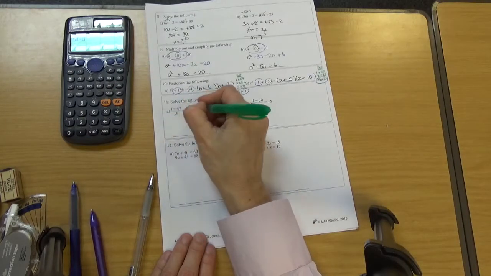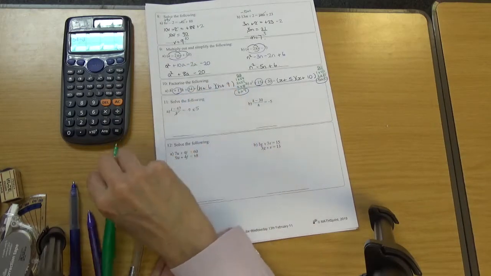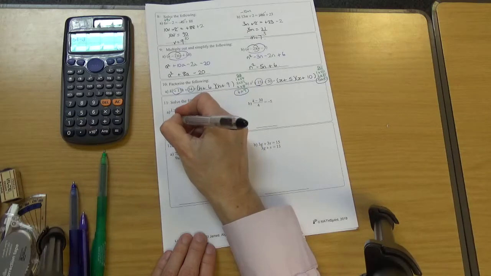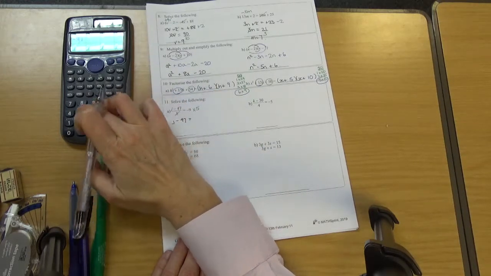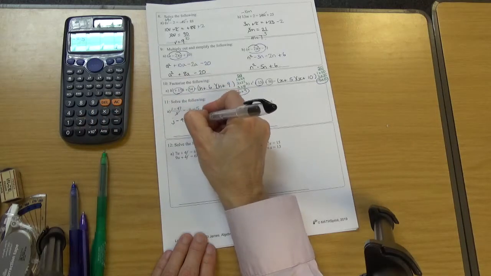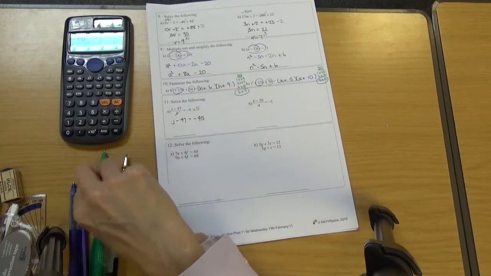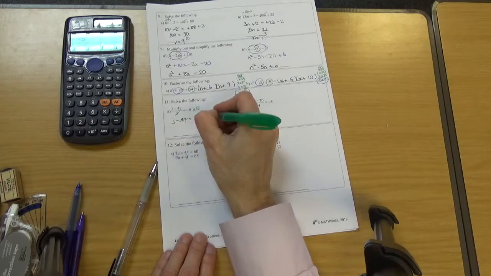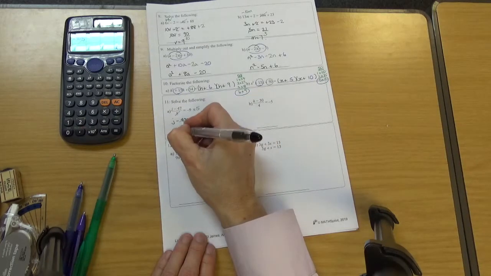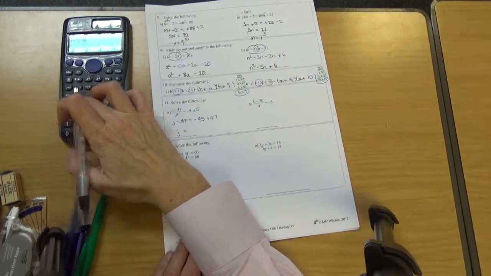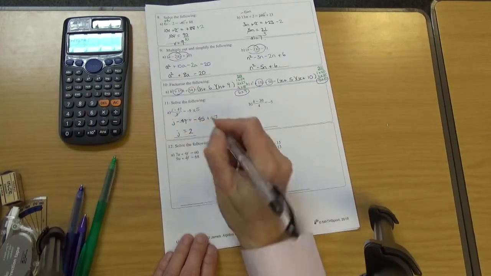Opposite of divide by 5 is to multiply by 5. So I have j minus 47 equals negative 9 multiplied by 5, which is negative 45. Opposite of subtract 47 is to add 47. And I get 2 as my answer.